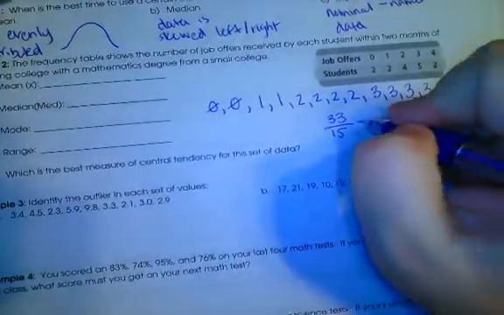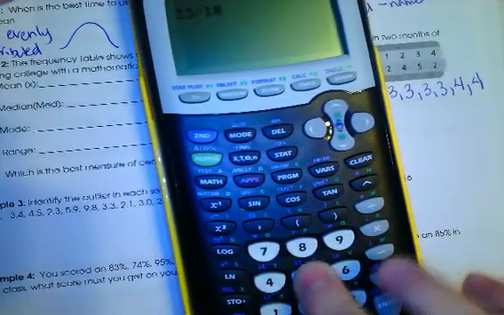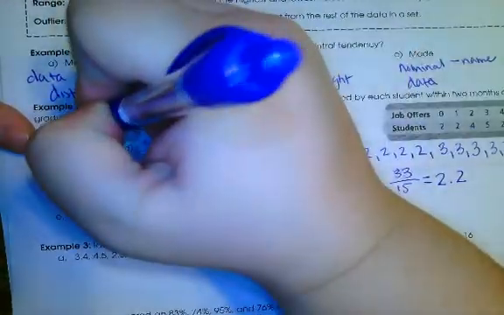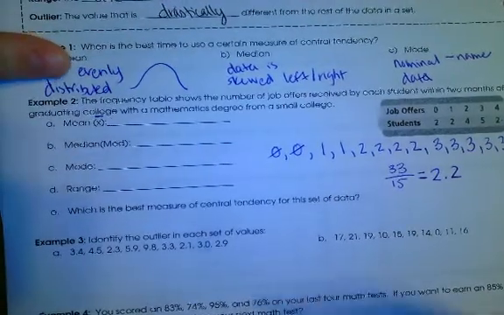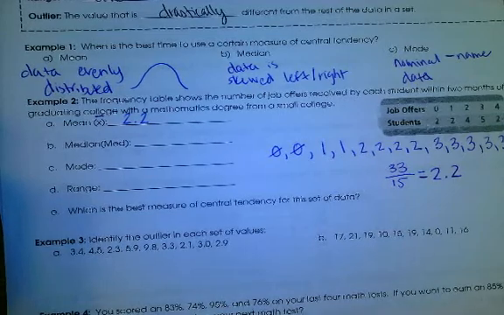So now that we have that, we're going to put that in our calculator. We're taking 33 divided by 15, and we get the mean is 2.2. This is sometimes abbreviated, it's actually X bar, meaning the mean or the average. So the average is 2.2, specifically 2.2 job offers.